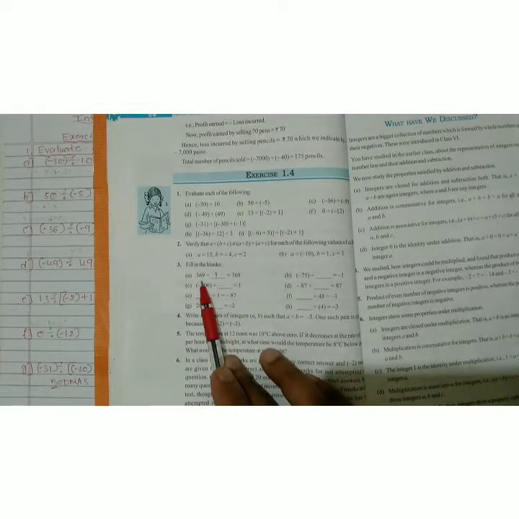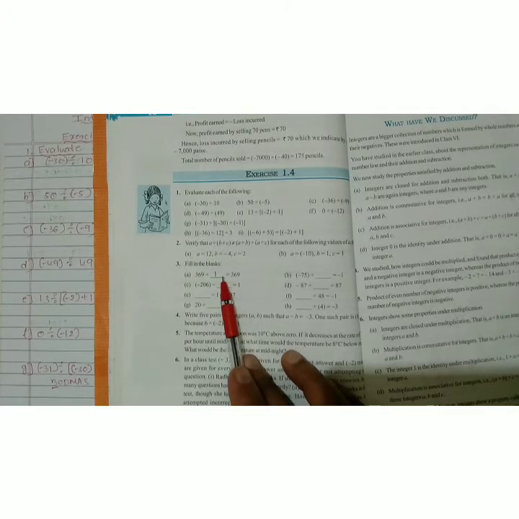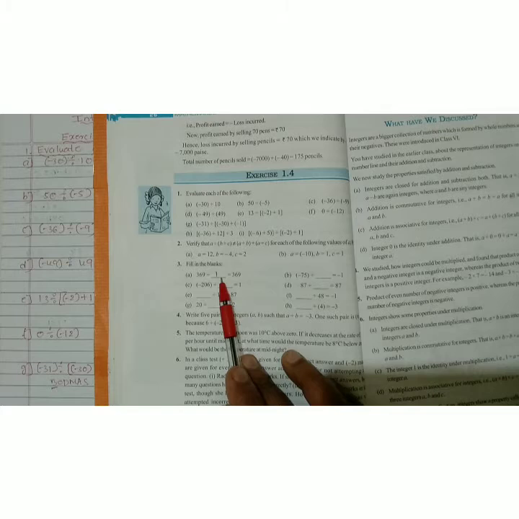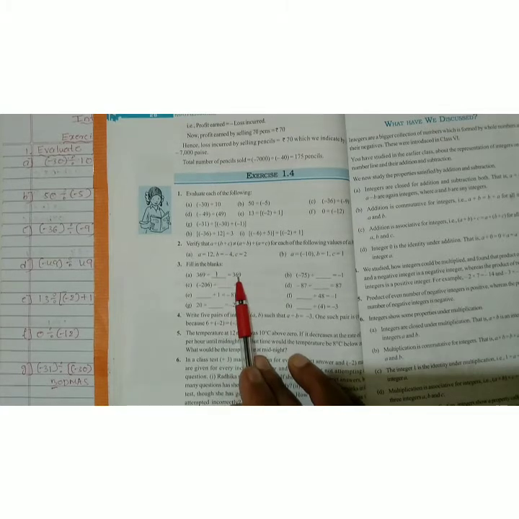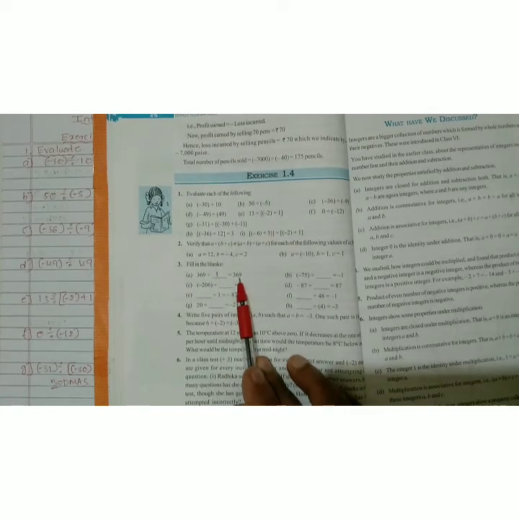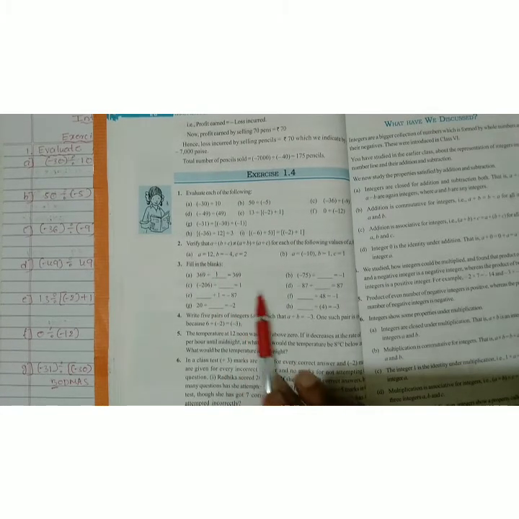Yes or no? 369 divided by 1 means 369. Yes or no? Yes. Come to the second one.